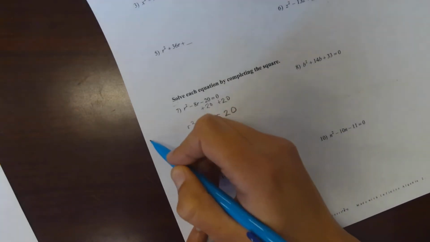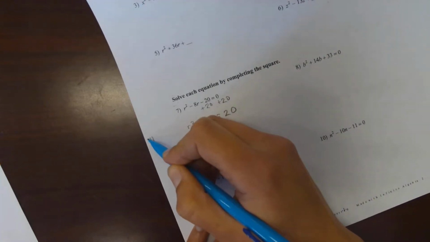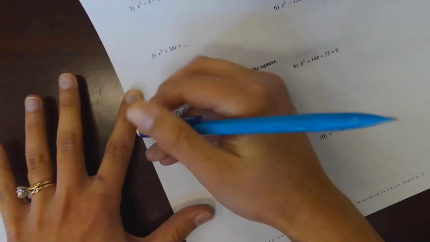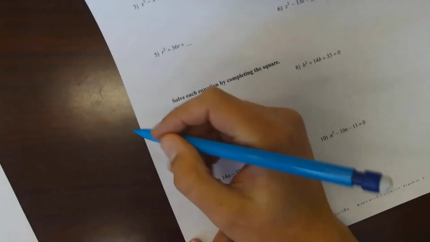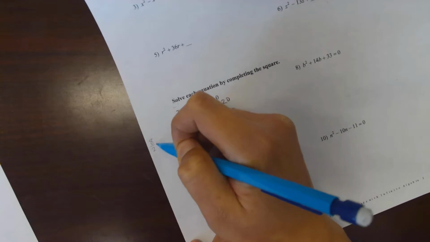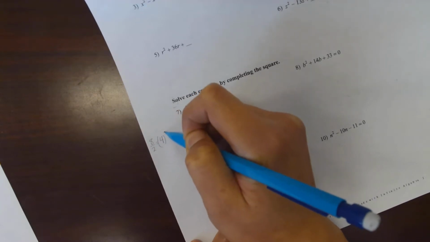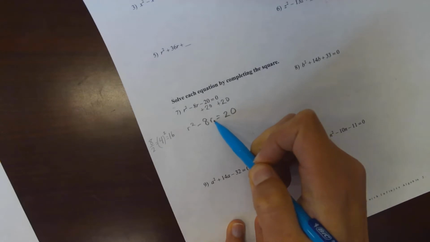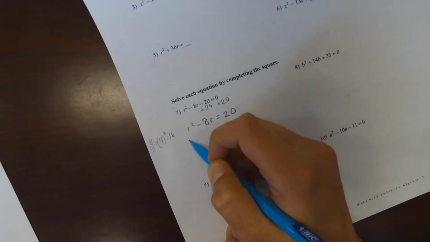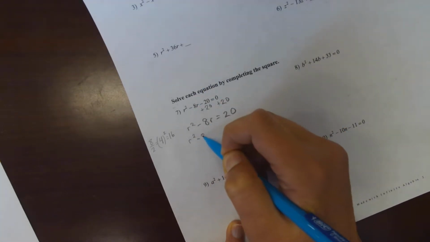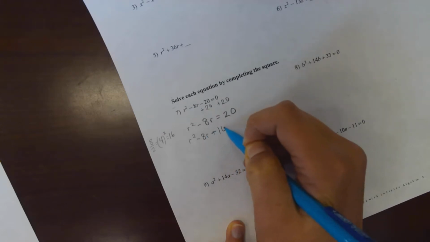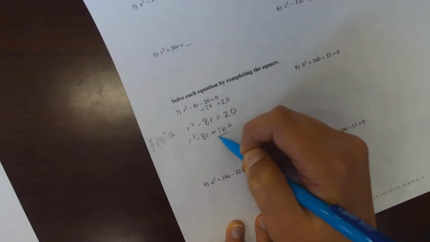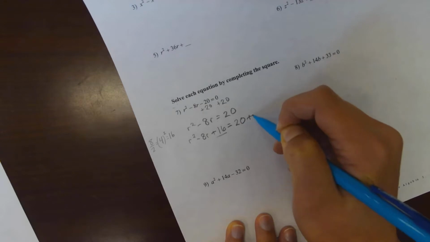So just off to the side, half of 8 is 4. Right here, I'll write it out. So half of 8 is 4, and then 4 squared is 16. So I'm going to add 16 to both sides. So I have r squared minus 8r plus 16, and then this side I have 20 plus 16.